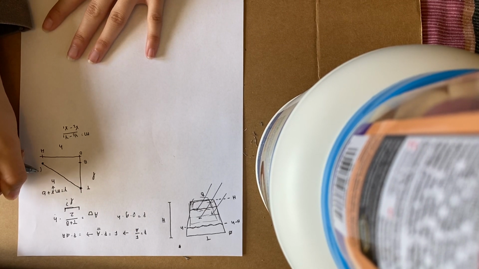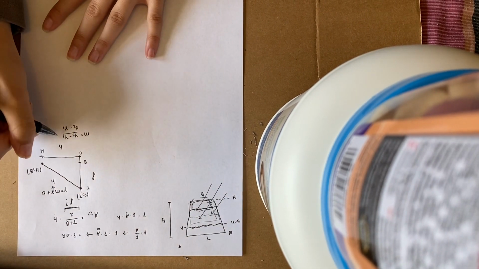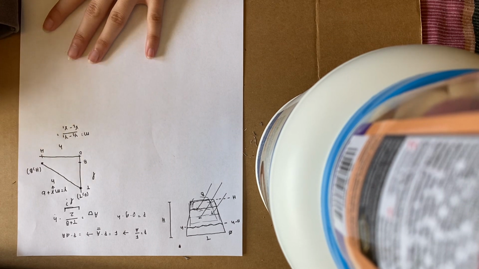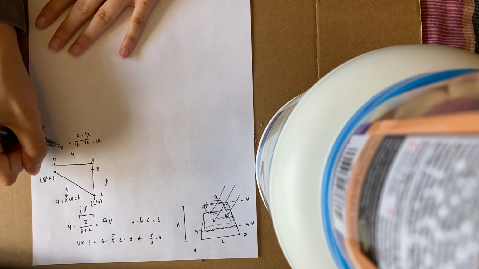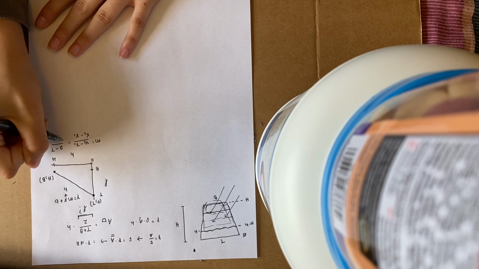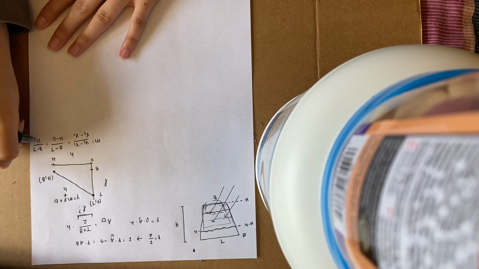So this is going to be the point (H, B) and this is going to be (0, T). So we're going to do B minus T over H minus 0, which just equals B minus T over H.